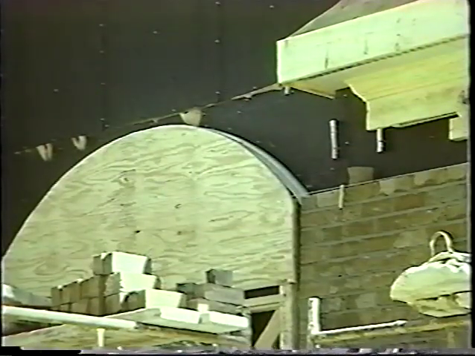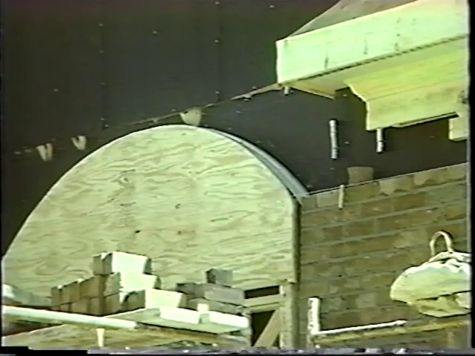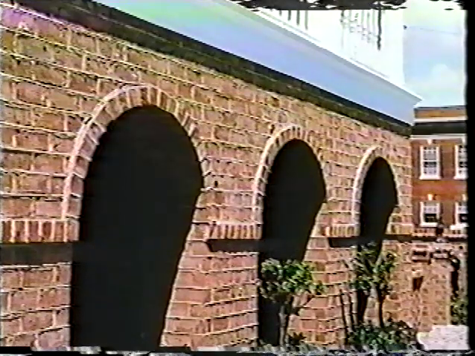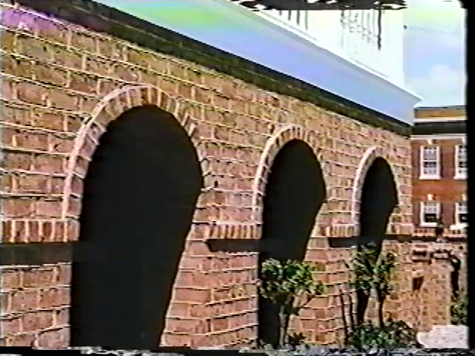Although flashing is difficult to install over a curved opening, it must be installed just as over any window or door opening. Through-wall flashing should be installed in a stepped fashion over the arch or laid in a horizontal line just above the top of the arch. Properly designed and constructed, arches add a touch of elegance to brickwork.